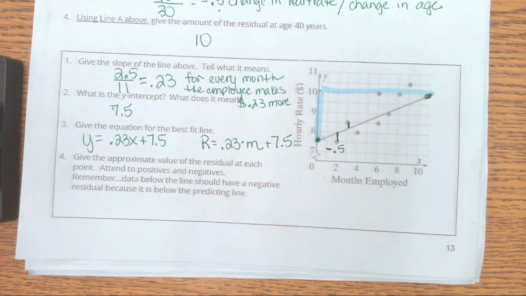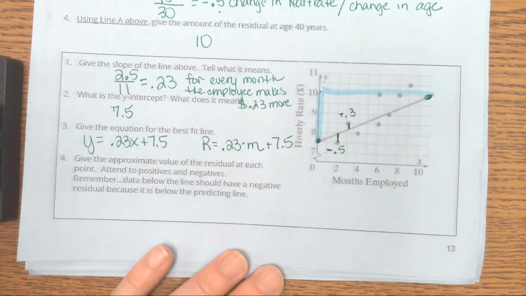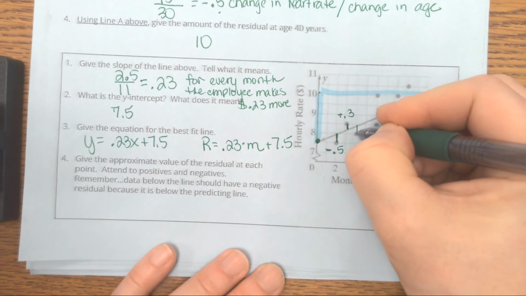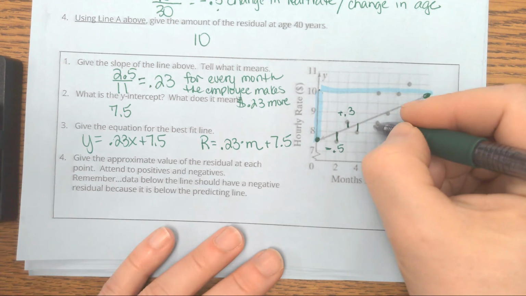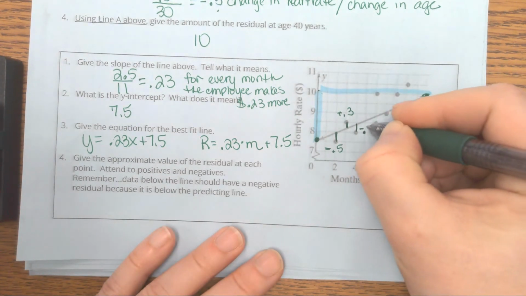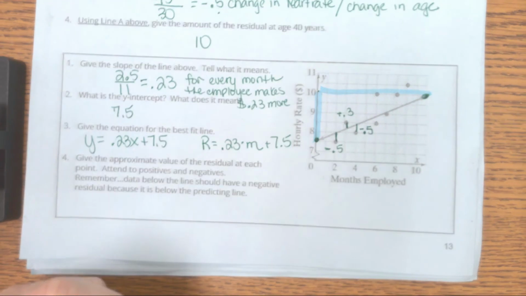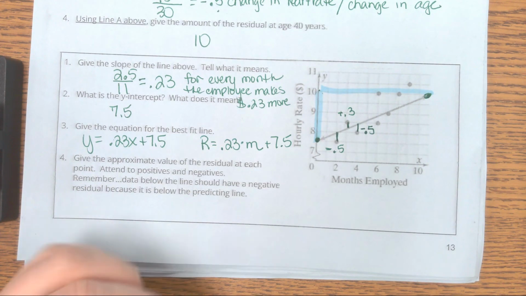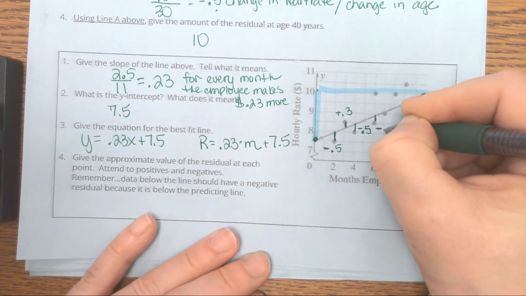This one's slightly less than a tick mark. What do you want to call that? 0.3. Sure. Positive 0.3. How about at 4? I would say it could be negative 0.4, negative 0.5. It's a little more. This one, next one's a little less. So maybe I'd call that one negative 0.3.